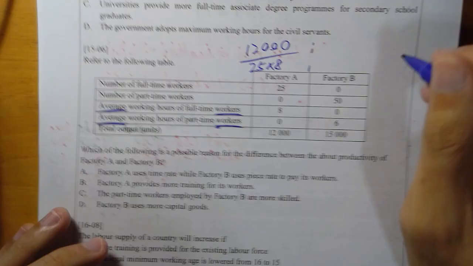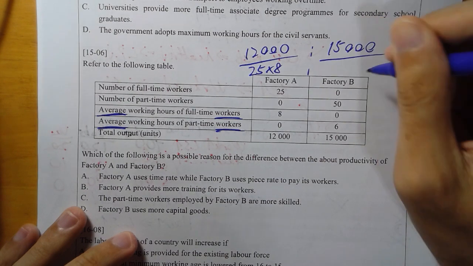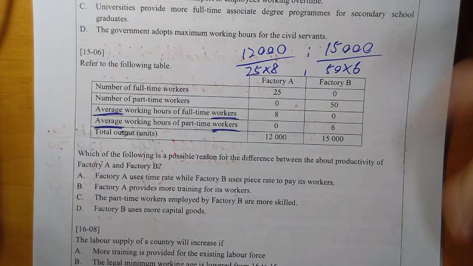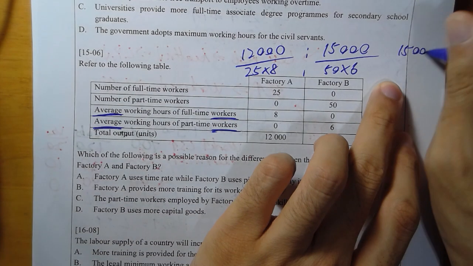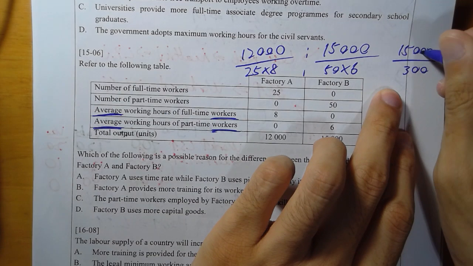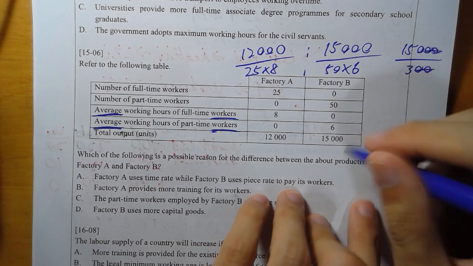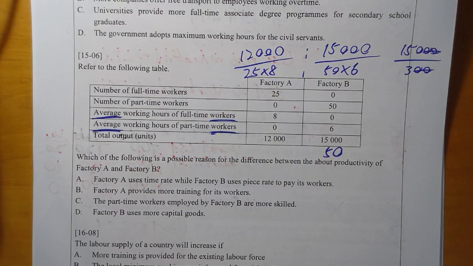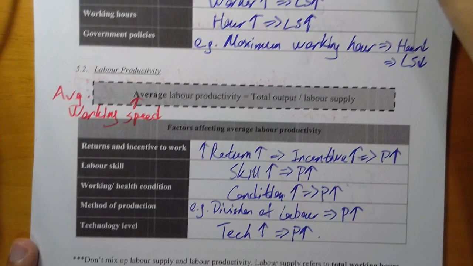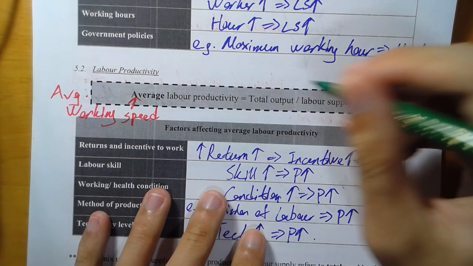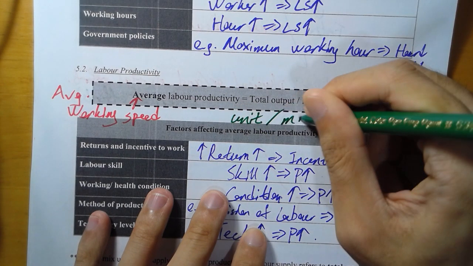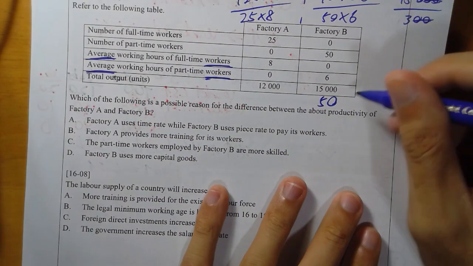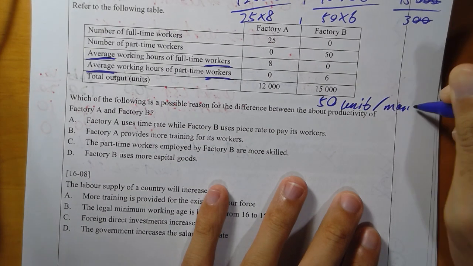Now, for factory A, it would be this one divided by 25 times this one. Now, for factory B, it would be divided by 50 times 60. Oh, this one, let's say this one. 你俾幾秒我先。Oh, this one will be 50. Factory B will be 50. Yes. There's one thing I missed out. This unit for average labor productivity should be units per man hour. 哇，爭啲唔記得咗。Alright, now back to that question. Now should be 50, again units per man hour.